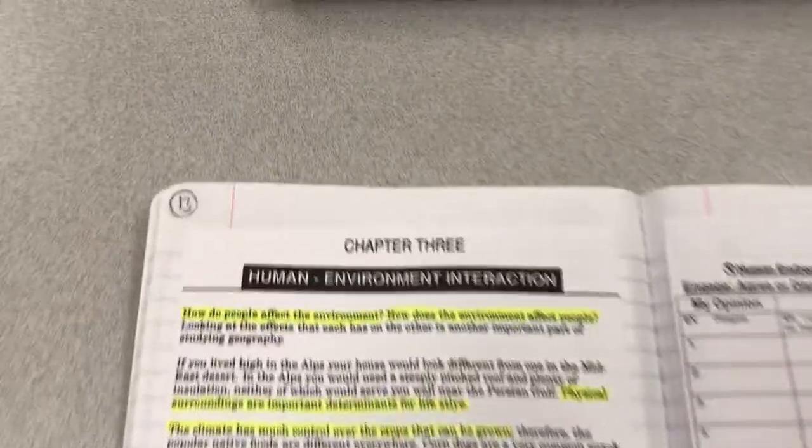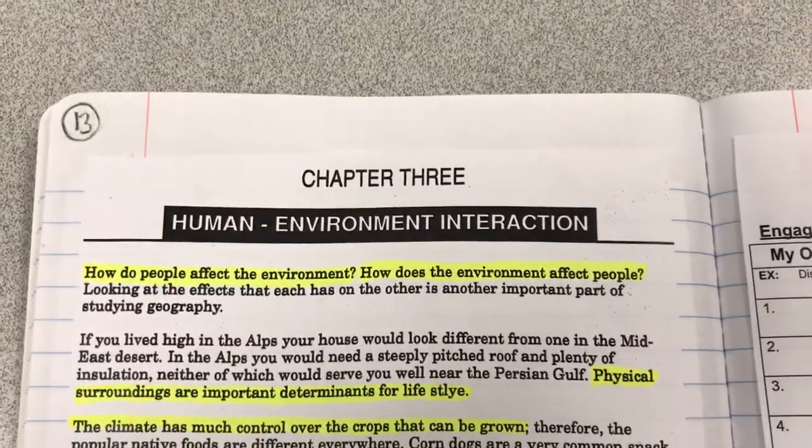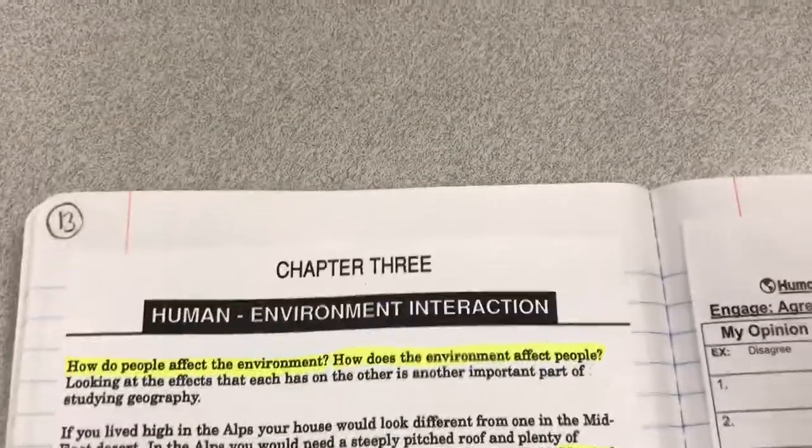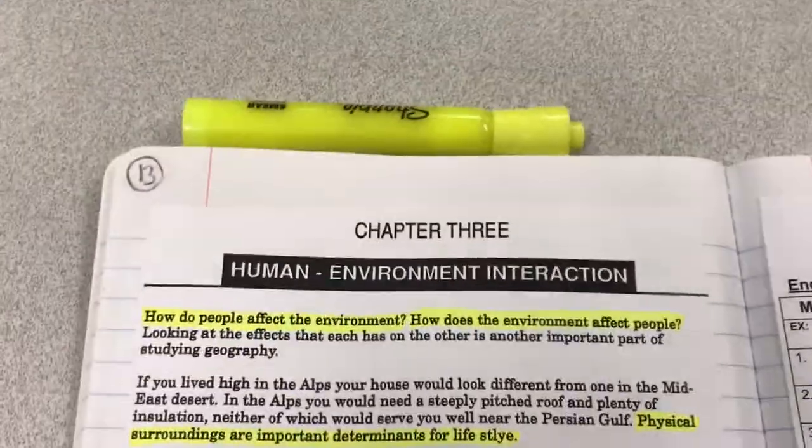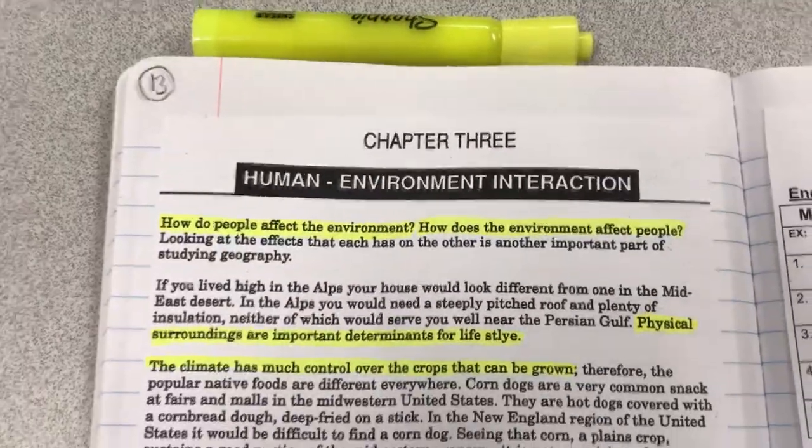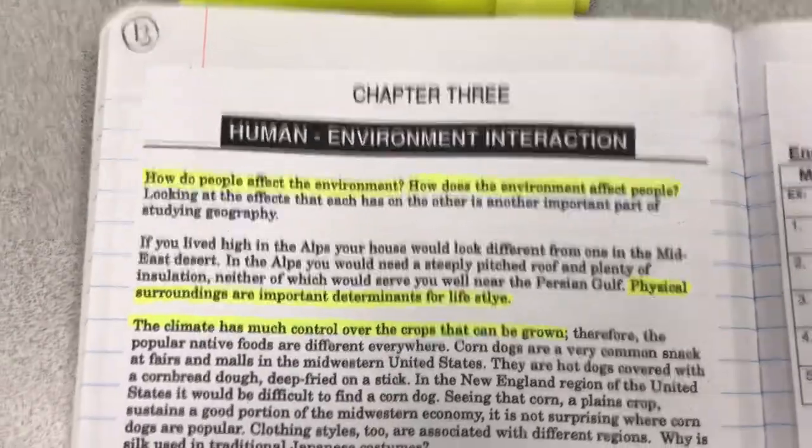All right, you are doing so good. So we've got our chapter 3 on page 13. We're going to go ahead and take our highlighter and highlight through a couple of important points here. I'm going to read this part of it in my best Arnold Schwarzenegger accent. I hope you enjoy.